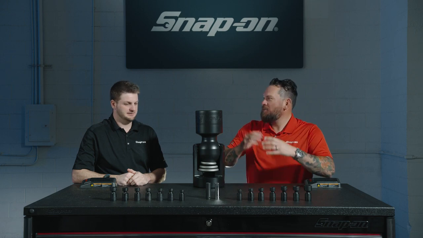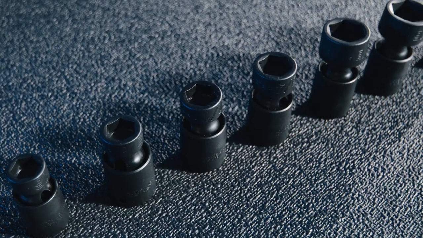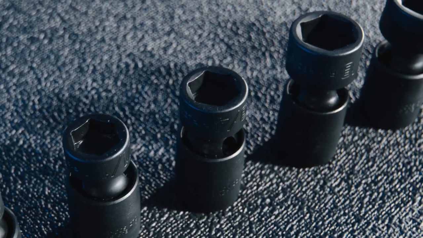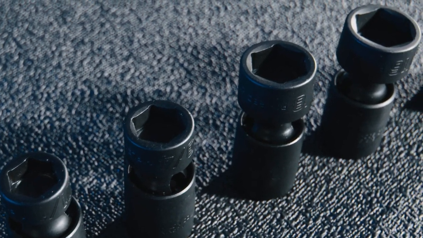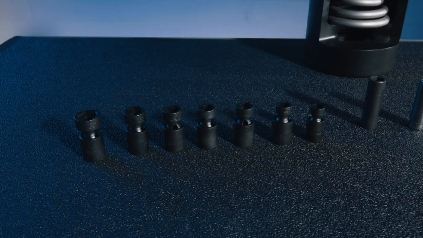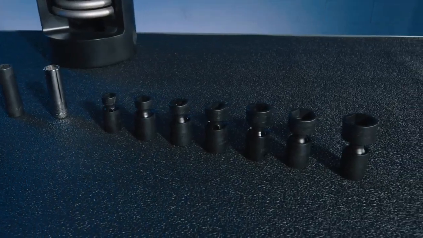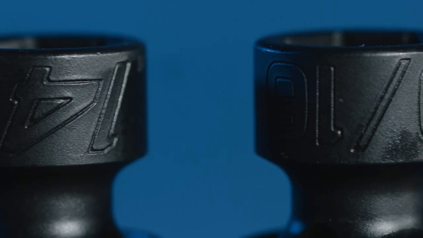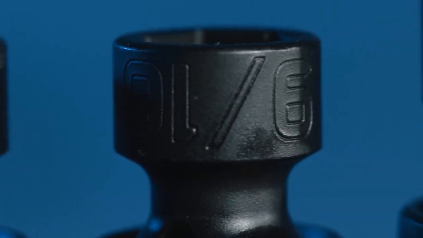But this is just a small sampling of chrome and impact sockets, swivel sockets. Talk about the depth. There's a lot of depth in the swivel line. And because it's about restricted access, you get a lot of specialty applications. But from a bread and butter perspective, we have 1/4, 3/8, and 1/2-inch drive. We've got them in shallow, deep, semi-deep, impact, chrome, extra deep.